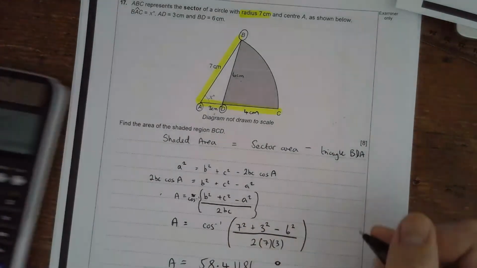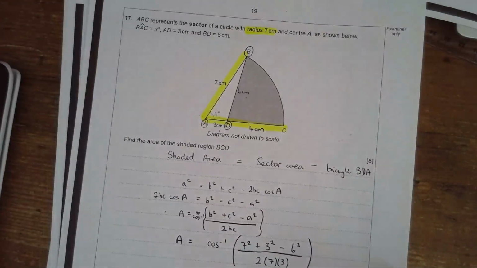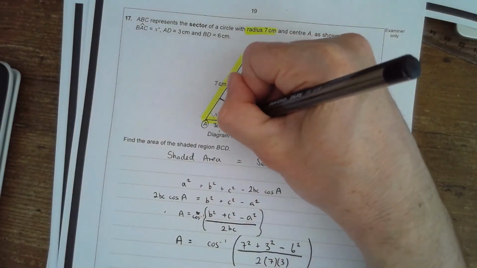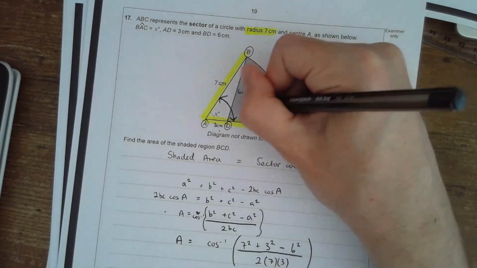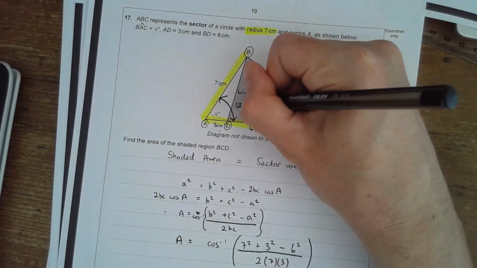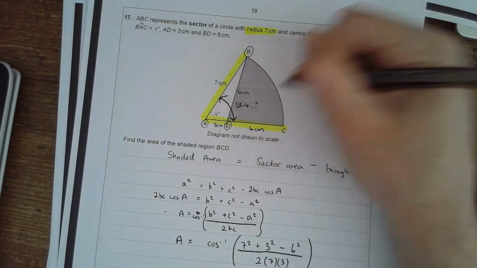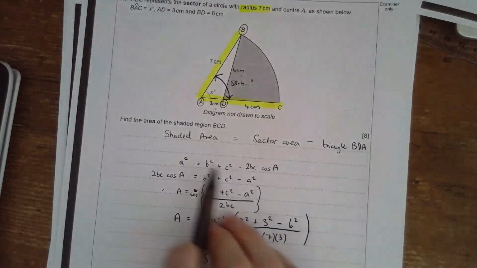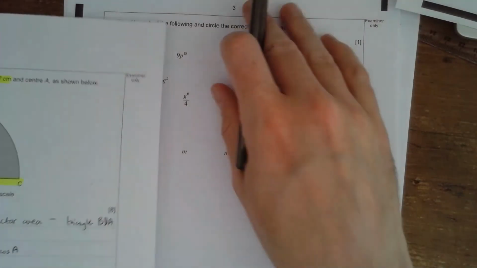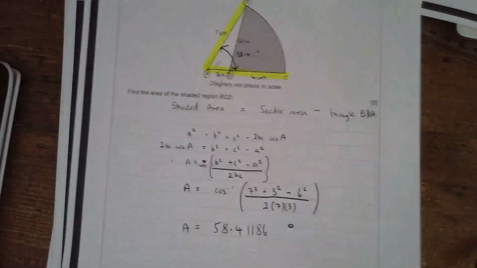You do not round this, we haven't finished the question. So now we know what this angle here is. This angle is 58.4 and so on. Now we can start trying to use this. We can work out the sector area. I'll have to try and fit it all on this page here then.